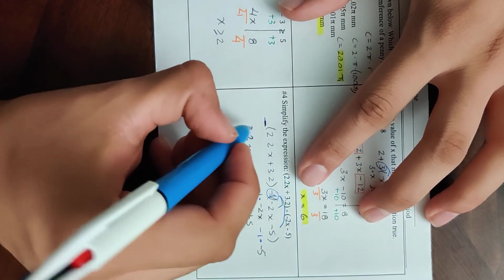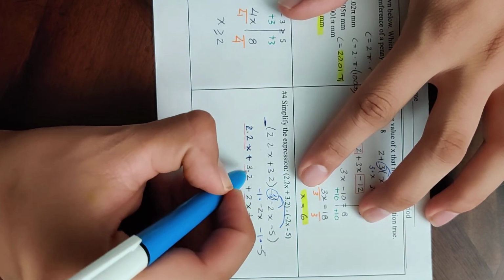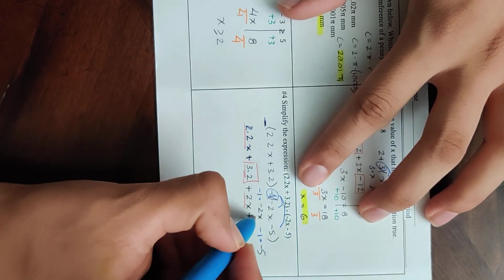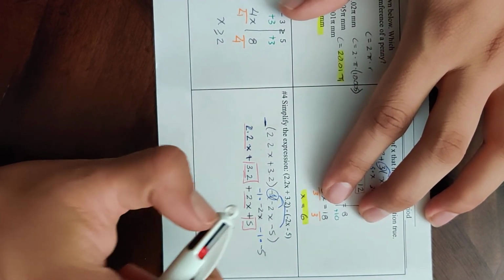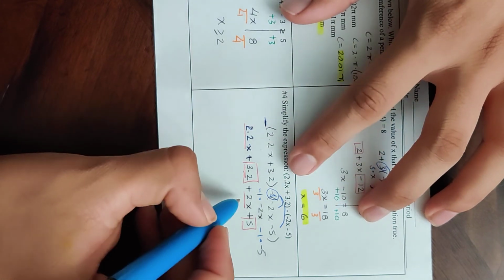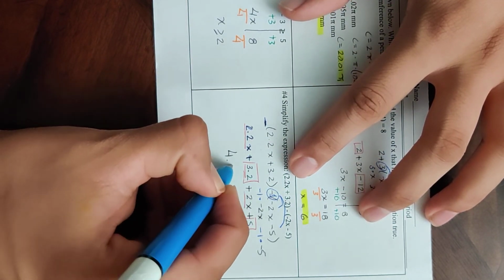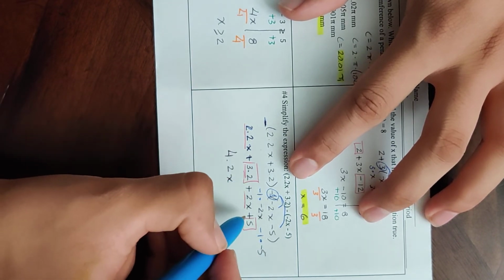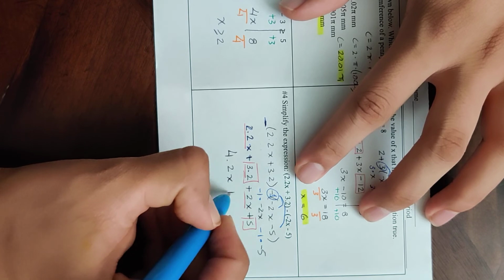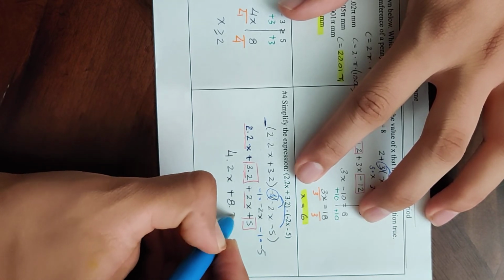Then I get to combine like terms. I get to combine my x's together and my units together. If I combine 2.2x plus 2x, in total I would have 4.2x, and 3.2 plus 5 would give me a grand total of 8.2.